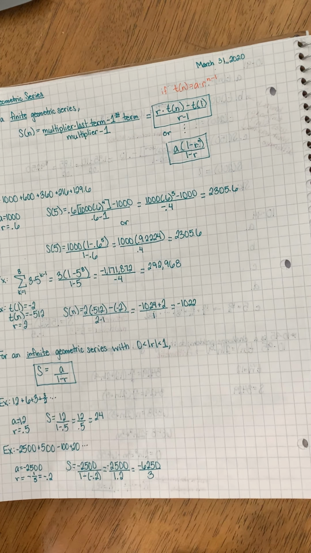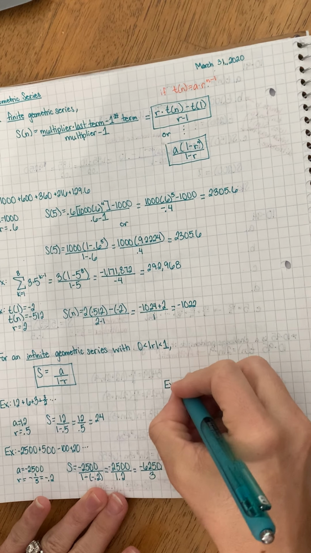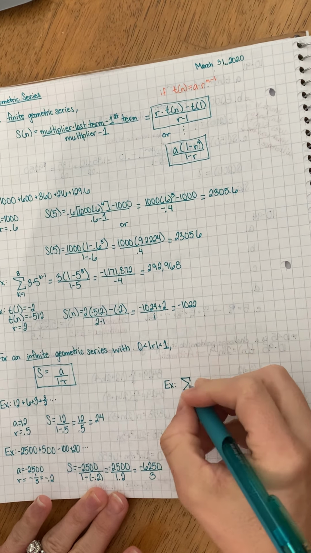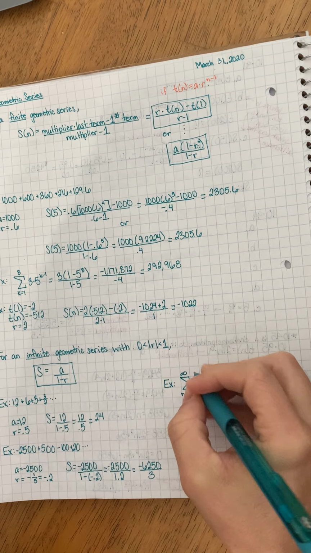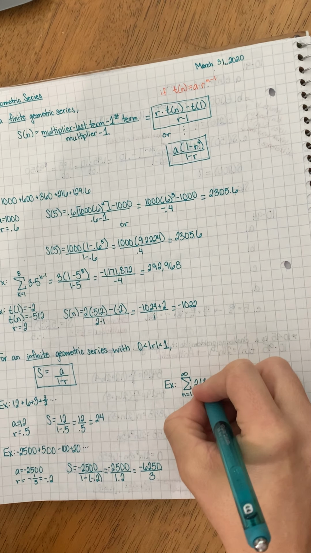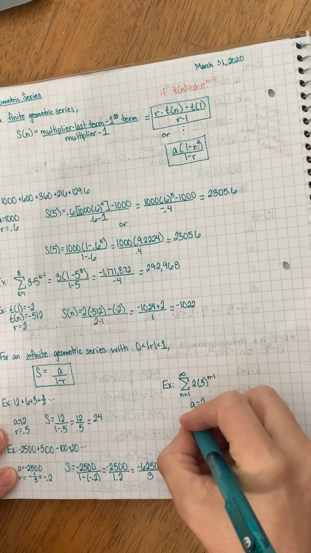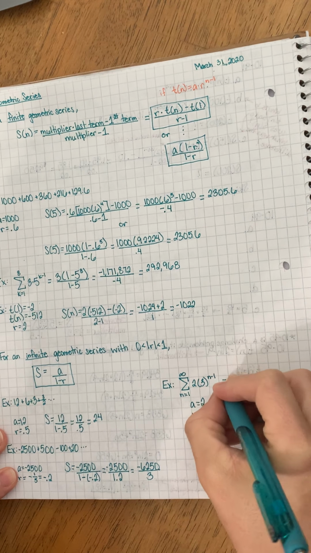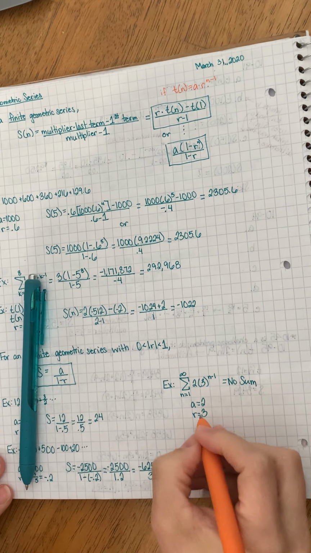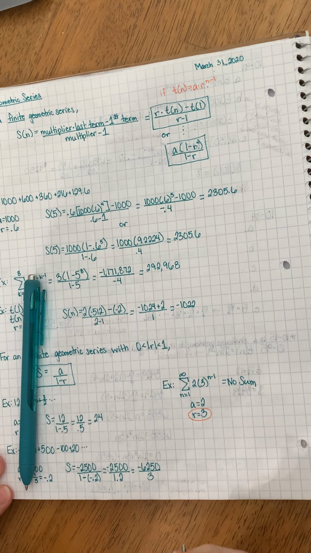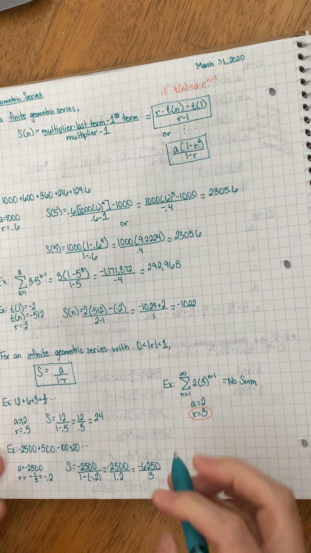We can also do these in sigma notation. So if this example is the sum from n equals 1 to infinity of 2 times 3 to the power of n minus 1, here our first term is 2 and our multiplier is 3. So this is going to have no sum. The reason being this multiplier right here is greater than 1. So you're just adding bigger and bigger numbers, so this just keeps growing.